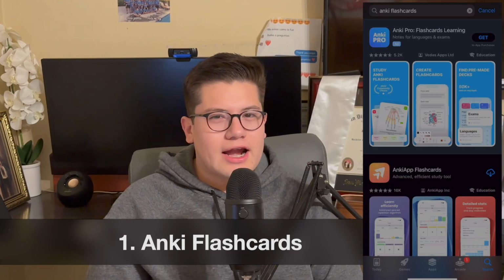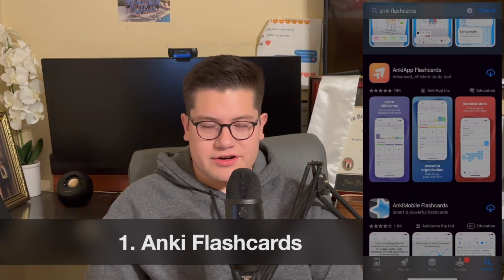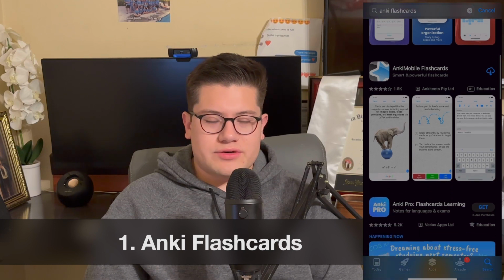So first off, I'm going with one that is completely free. It's a version of Anki flashcards. The actual Anki flashcard, if you just put Anki flashcards into Google Play or the App Store, the one that costs like $24.99 comes up, which is the best one ever, or just a regular flashcard app, which are the rest of them.